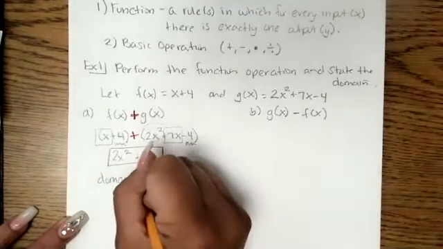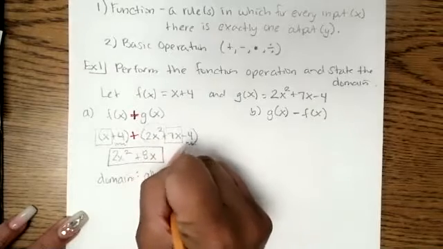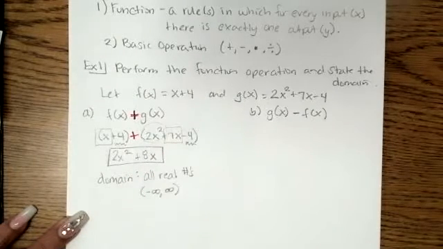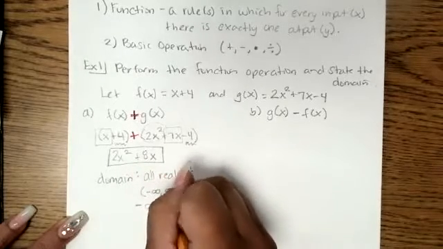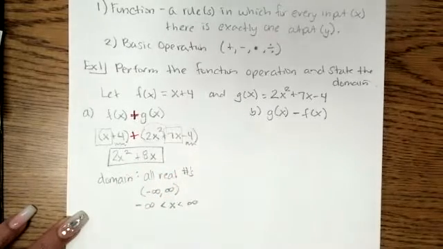You can also write it like this, negative infinity to positive infinity. That's as an interval. Or as an inequality, it's going to be negative infinity is less than or equal to x is less than or equal to infinity.